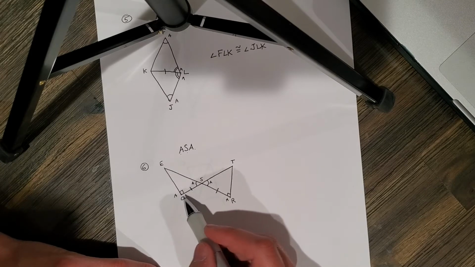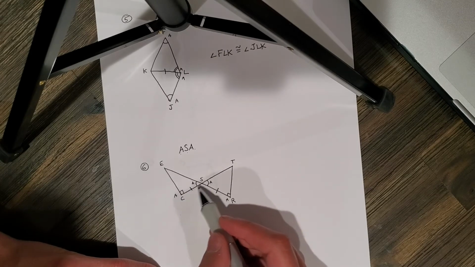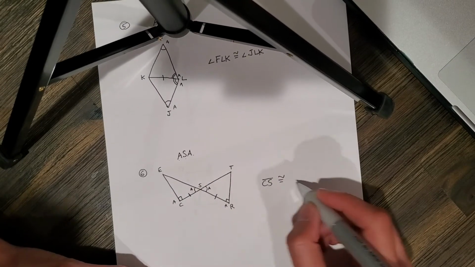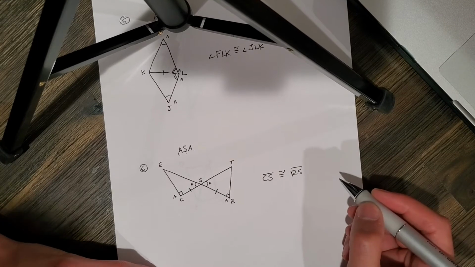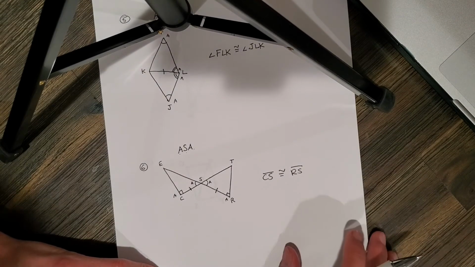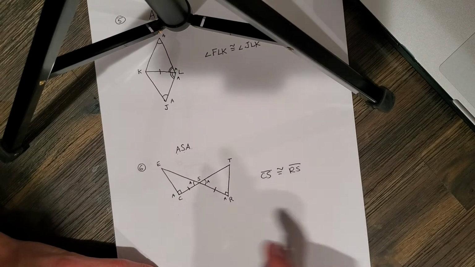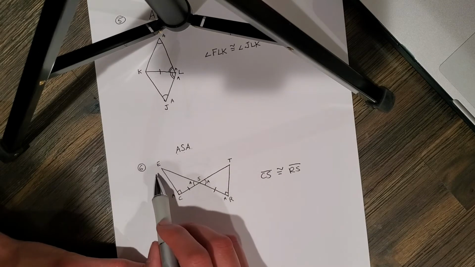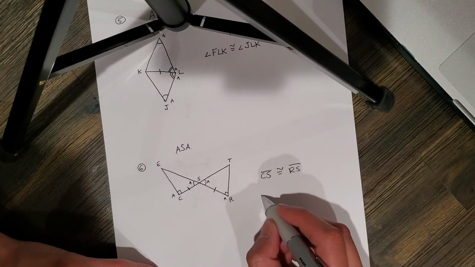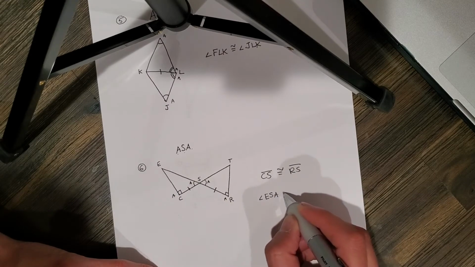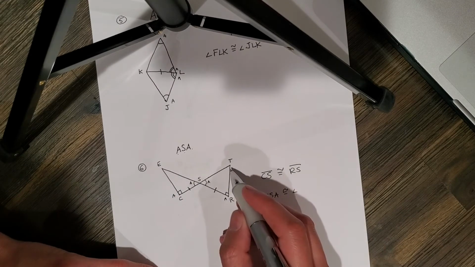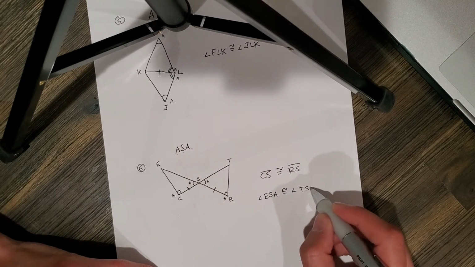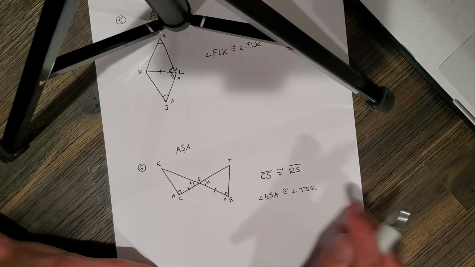So all I need to show here is that CS is congruent to RS. And that's it. Again, these vertical angles are already congruent. Now, if I want to write that, it would be angle ESA is congruent to angle TSR. I'm getting confused by the A's that I'm writing there.